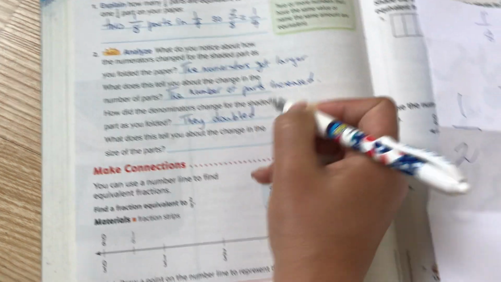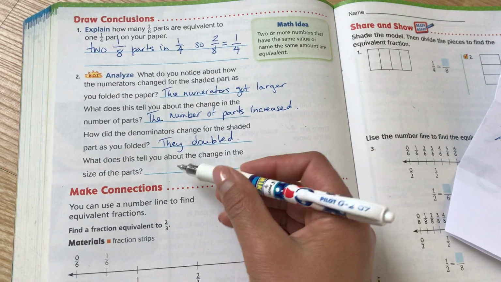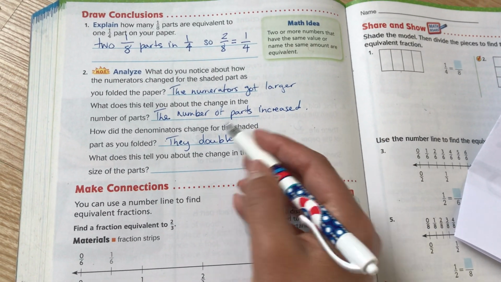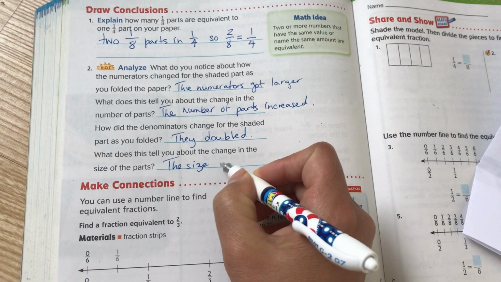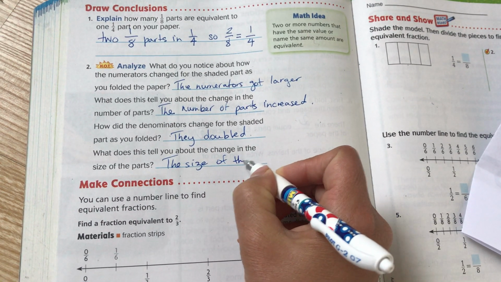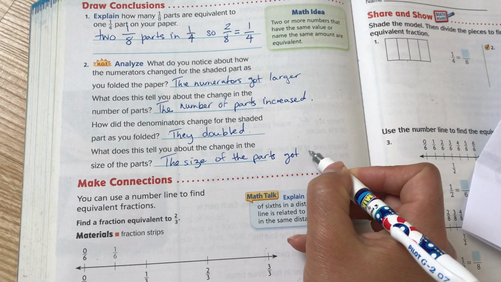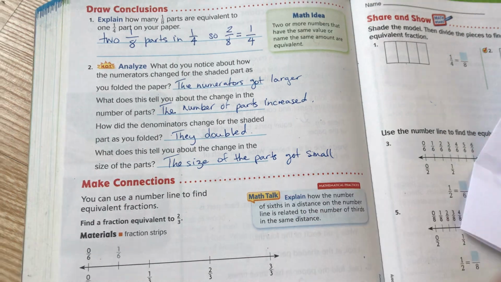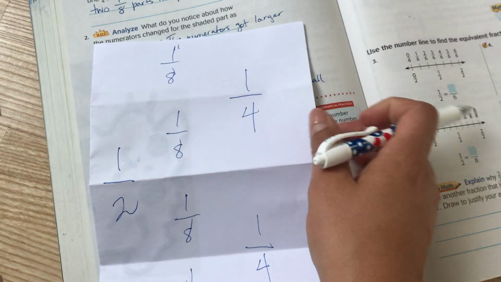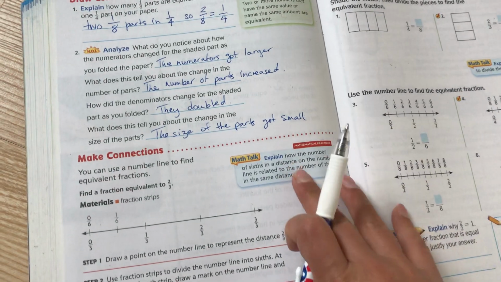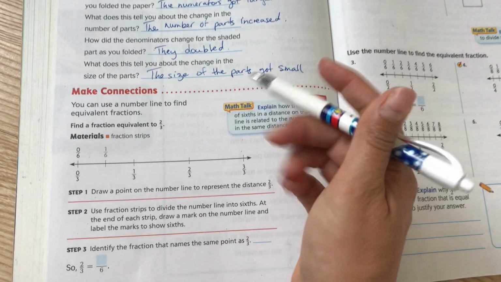So every time I folded the paper, I doubled the number of parts. And what does this tell you about the change in the size of parts? The size of the parts got smaller, because we know when the denominator gets higher, that means that it's split into more parts. So you can also use a number line to find equivalent fractions.